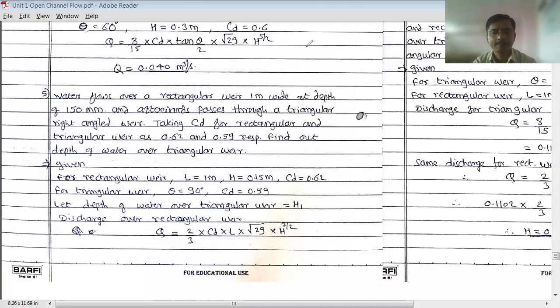Yes sir. Who will tell me what to do first here? Calculate the discharge of the rectangular weir, correct. Then use that discharge to find the value of H for the triangular notch. Correct. Very nice. First, we have to find out the discharge flowing through the rectangular notch or weir.